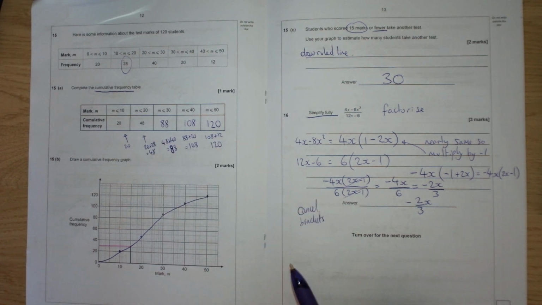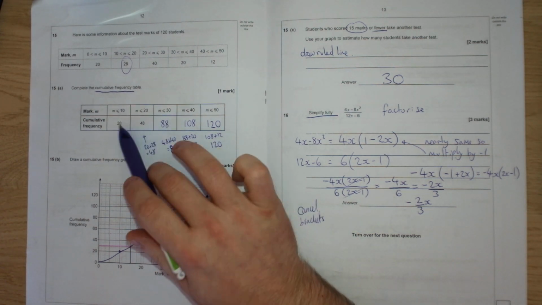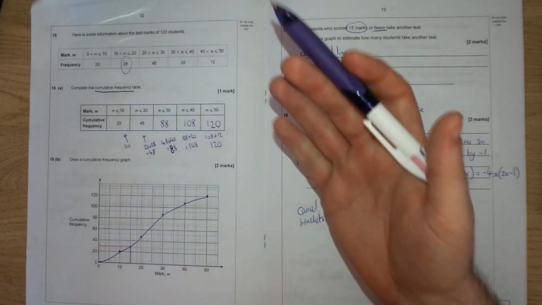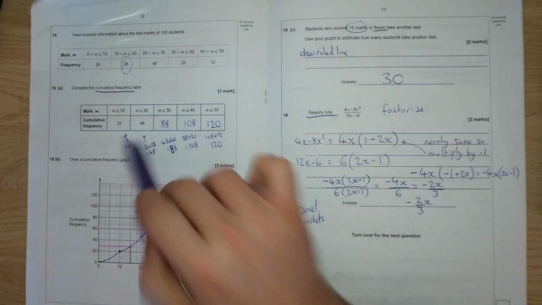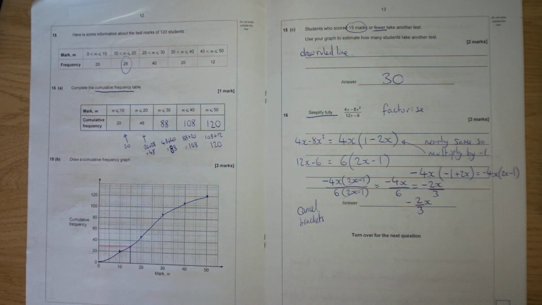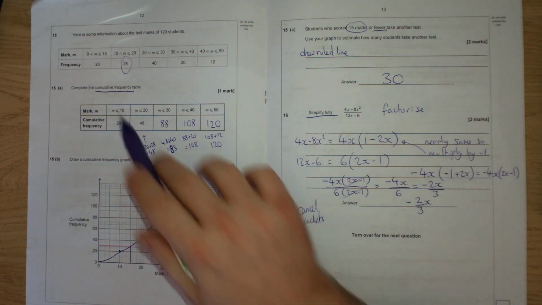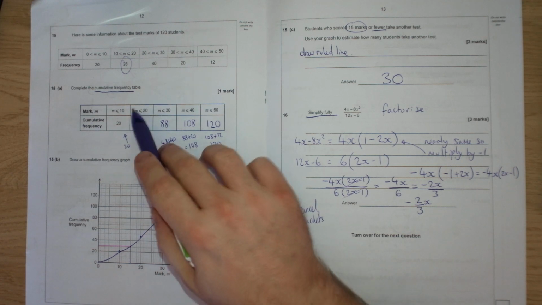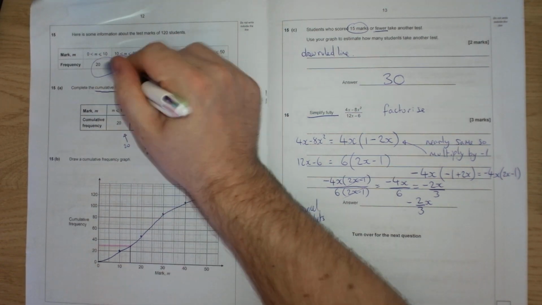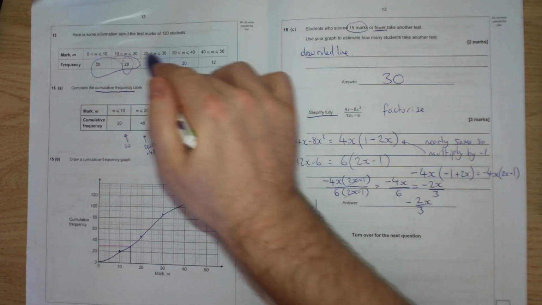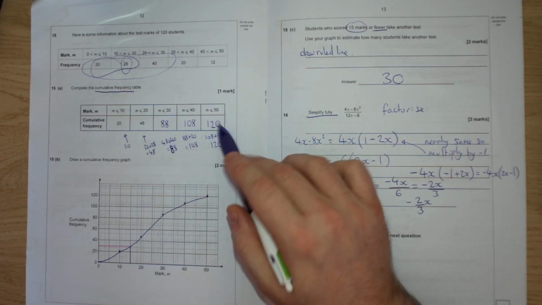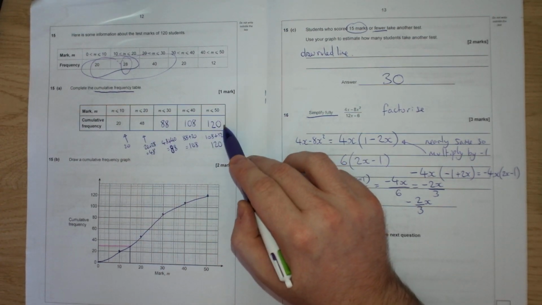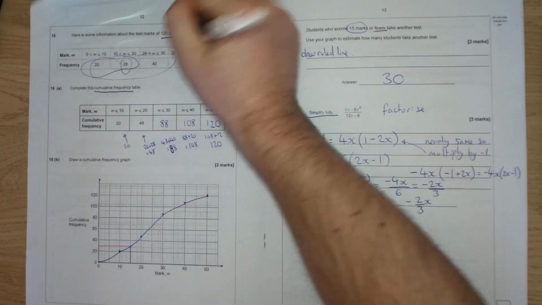So cumulative frequency, it even gives you the first couple. So if you can't remember what it is, you can actually just work out that you must have done 20 and then 20 plus 28, etc. Cumulative just means up to a certain point. So everyone that's less than 10, 20 of them. Everyone that's less than 20 is those two there. Everyone that's less than 30 is those three there. So we just keep adding on the next number. If you don't get to 120 at the end, you know you've gone wrong, because it did tell you there was 120 students there.